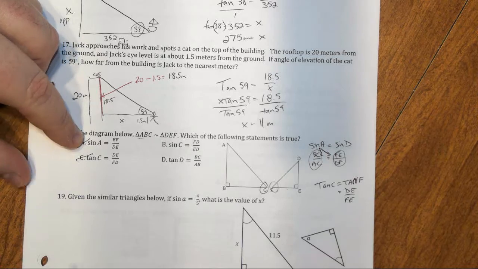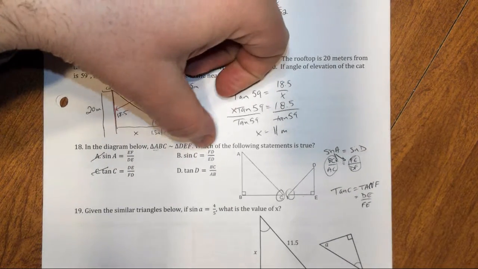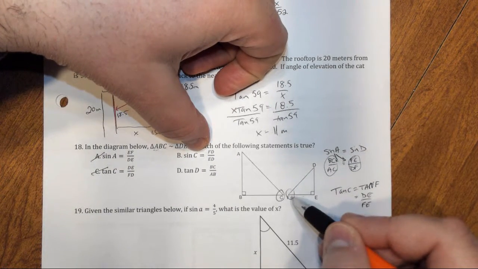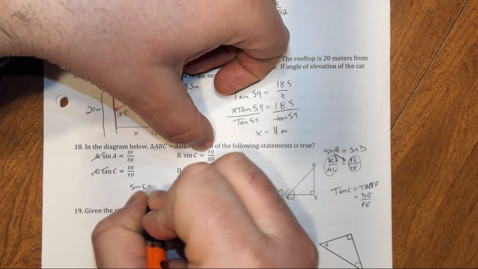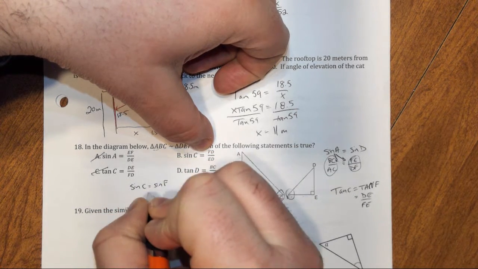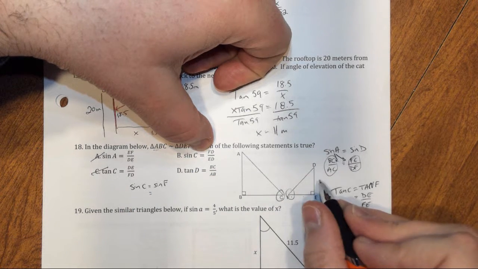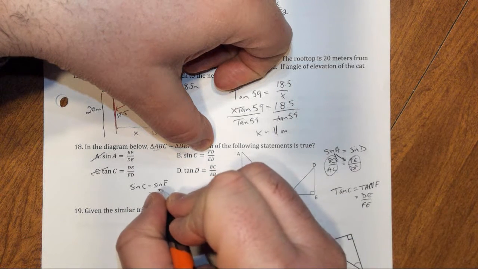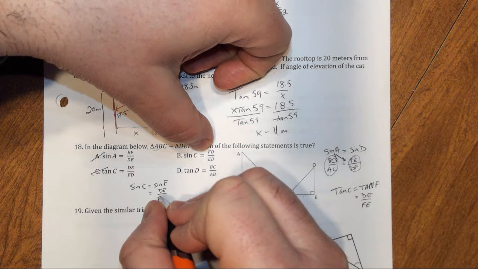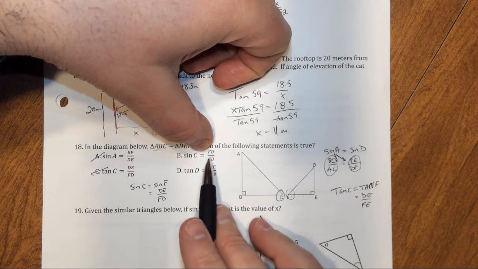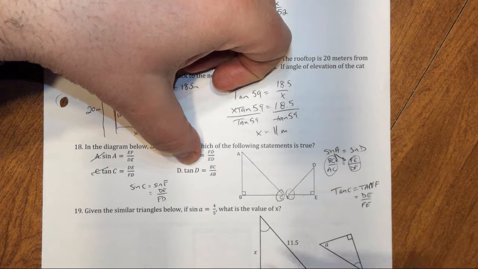All right, the sine of C is the same as the sine of F. So the sine of C equals the sine of F. And the sine of F is DE over FD or DF. And you see, that's not right. So let's try the last one.